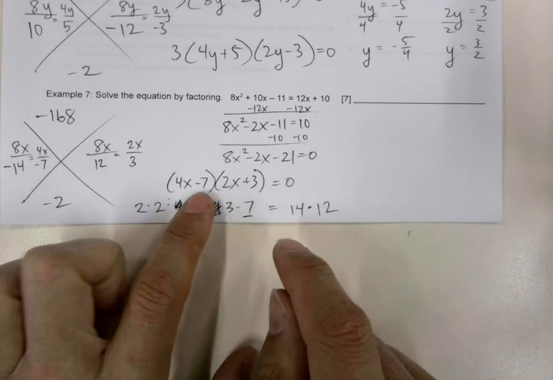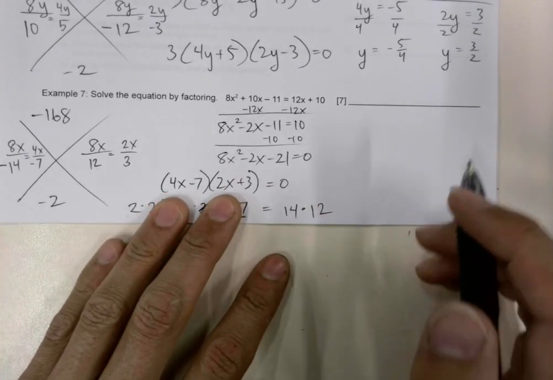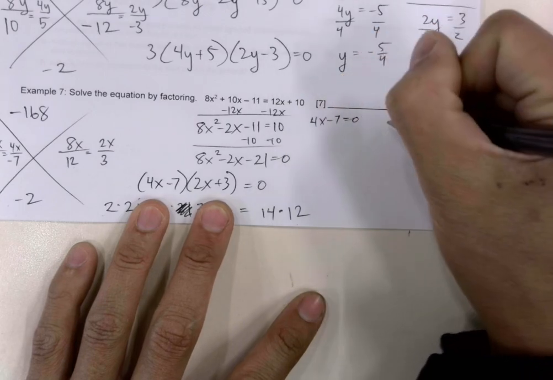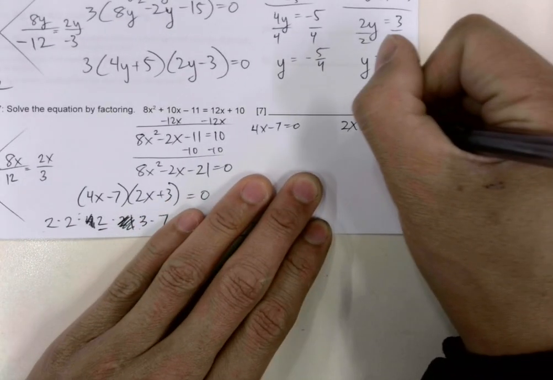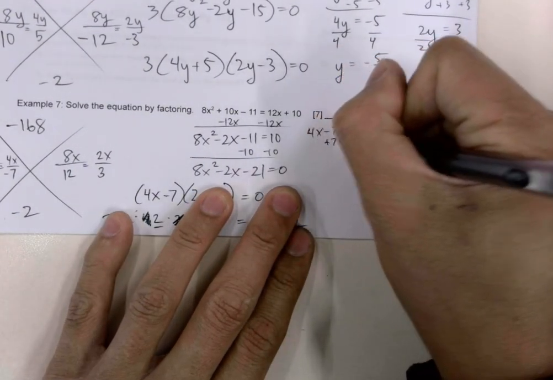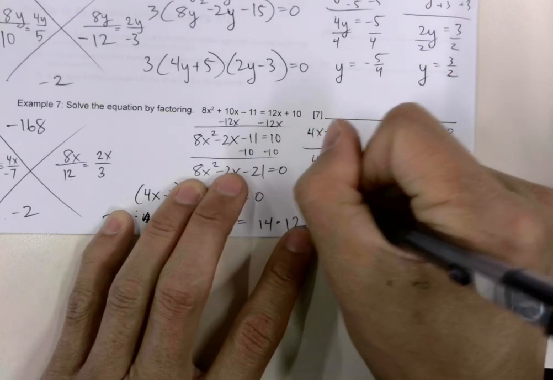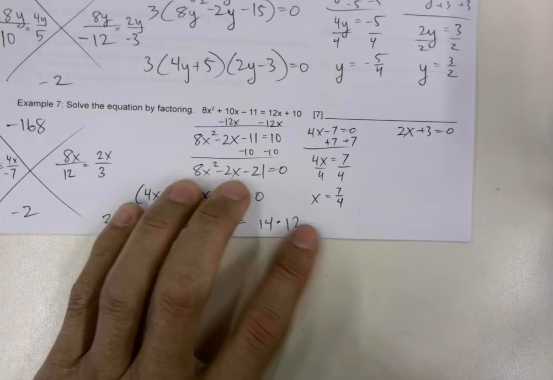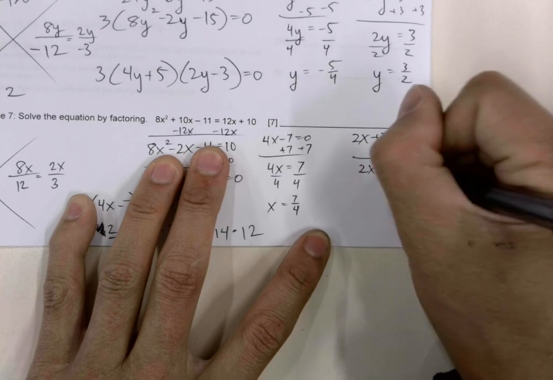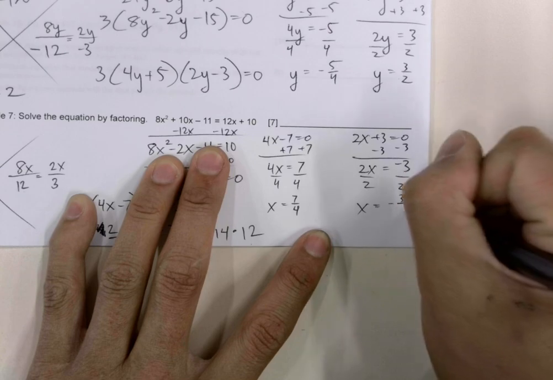From here, it's a times b equals 0. That means a is equal to 0 or b is equal to 0. We're going to apply the zero product property, so it's going to be 4x minus 7 is equal to 0, and then we're also going to do 2x plus 3 is equal to 0. So we'll add 7 to both sides and we get 4x is equal to 7. Divide by 4, and we get x is equal to 7 over 4. Okay, and then we also have another answer over here. So we're going to subtract 3 from both sides, and we get 2x is equal to negative 3. Divide by 2, and we get x is equal to negative 3 over 2.